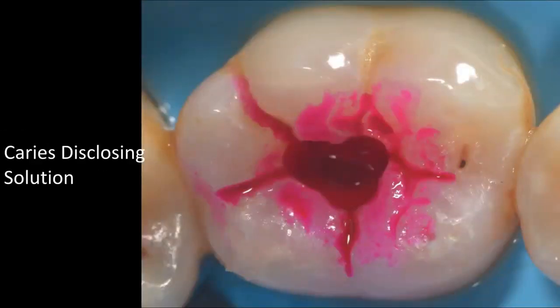Here we'll talk about the disclosing dyes. A disclosing dye is an agent which, when applied to a tooth structure, makes visible any foreign matter on the tooth structure. The mechanism of action of a disclosing agent is that it works by changing the color of the dental plaque so that it contrasts with the white tooth structure.